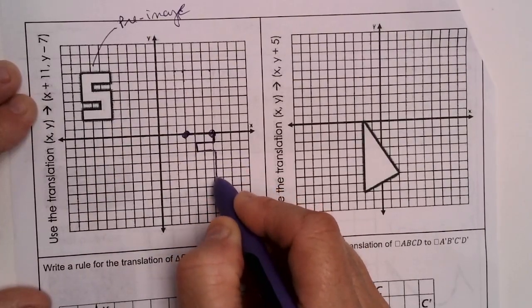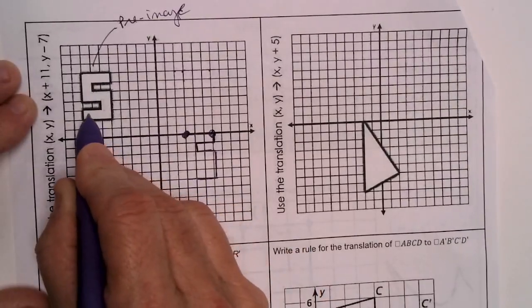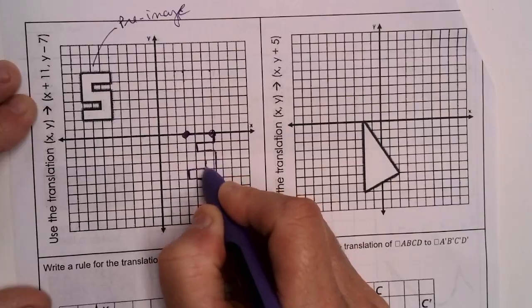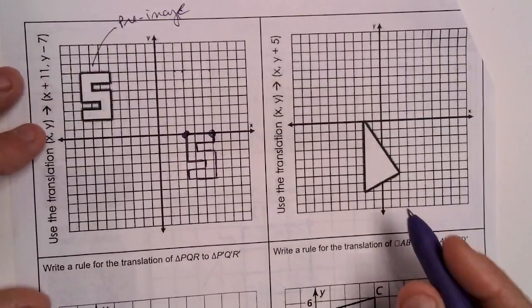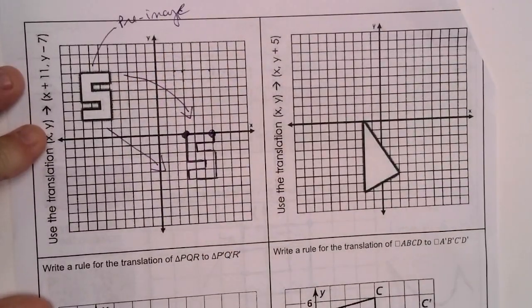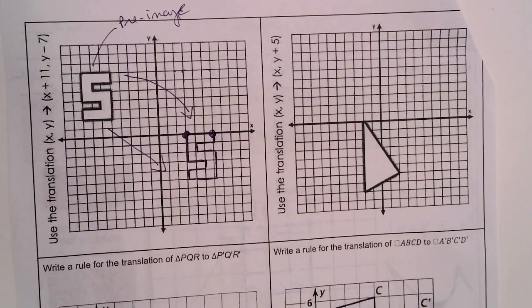Remember that the images have to be exactly congruent, exactly the same. So that's why I'm using the grid to make the S, okay? So that's what happens. That was a slide of this image.